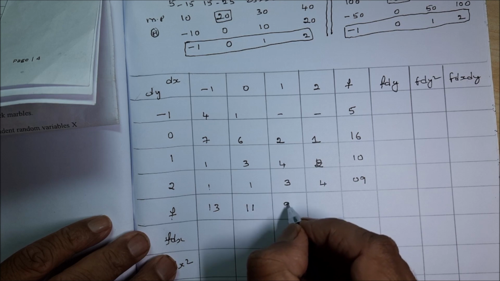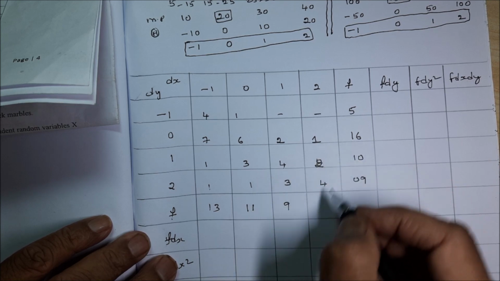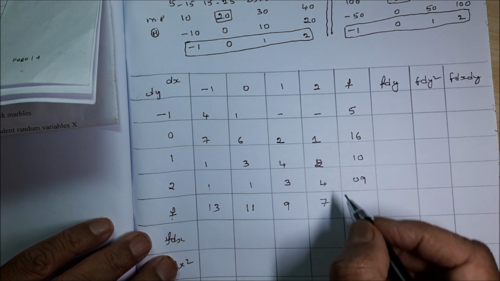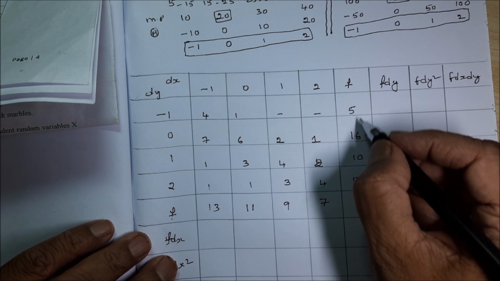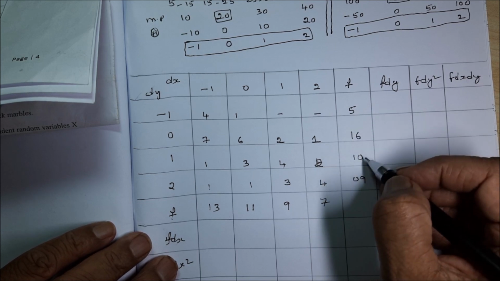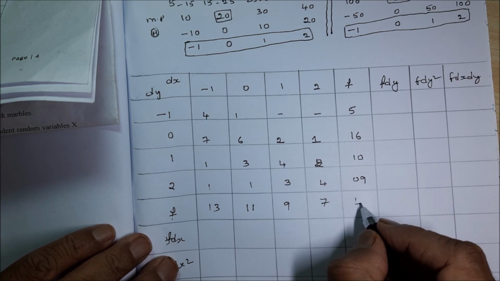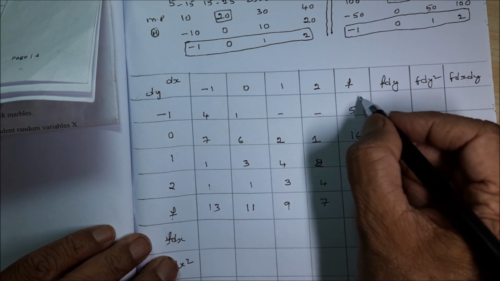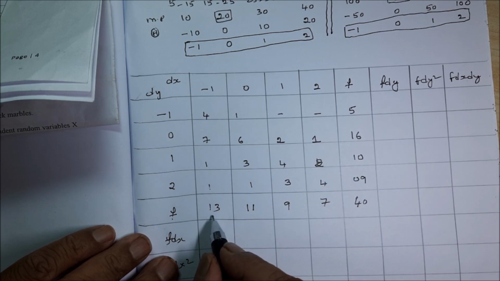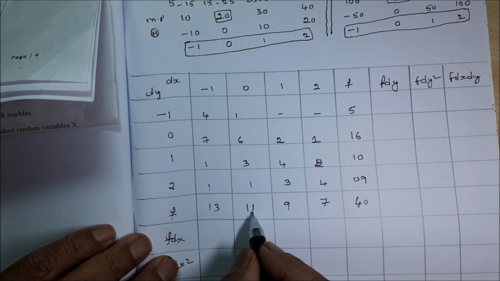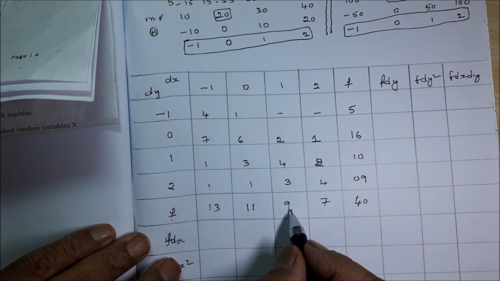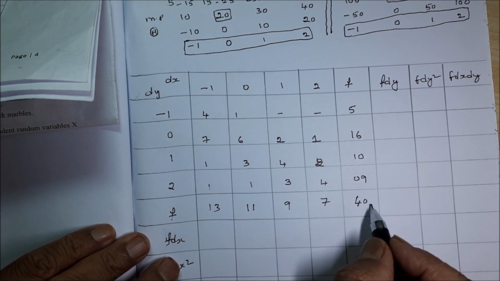6 plus 3 is 9. 3 plus 4 is 7. 16 plus 5 is 21. 21 plus 10 is 31. 31 plus 9 is 40. I hope you got it. This way, it is one and the same. 13 plus 11 is 24. 24 plus 9 is 33. 33 plus 7 is 40.